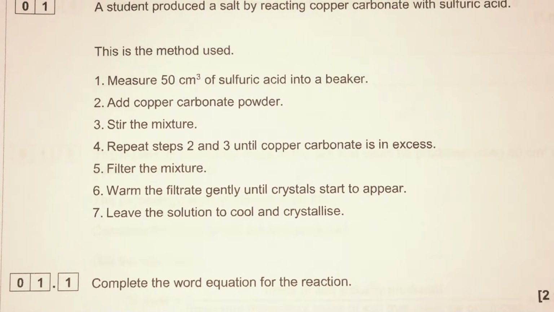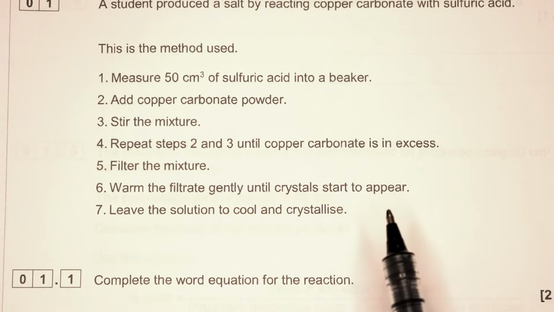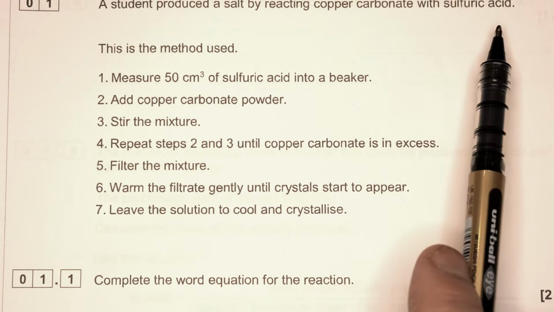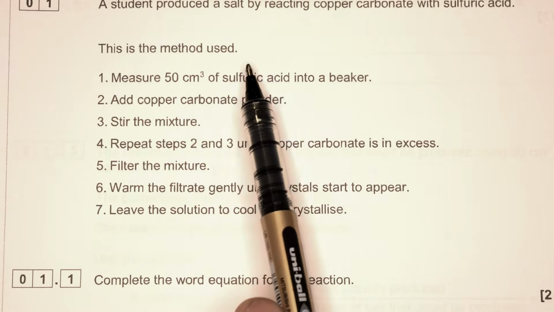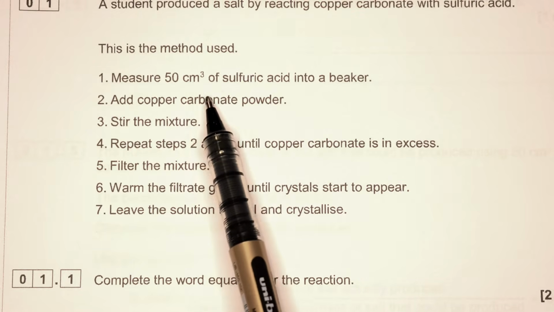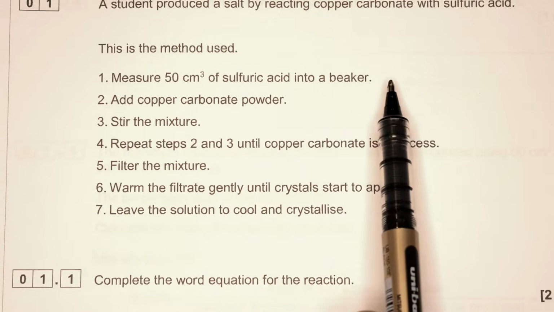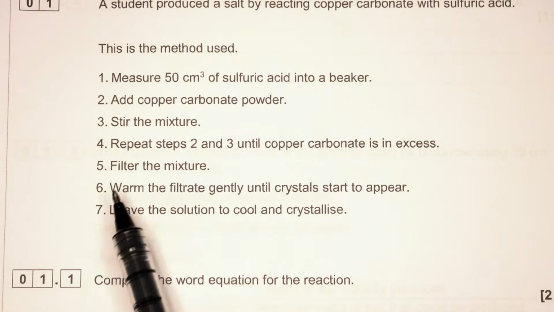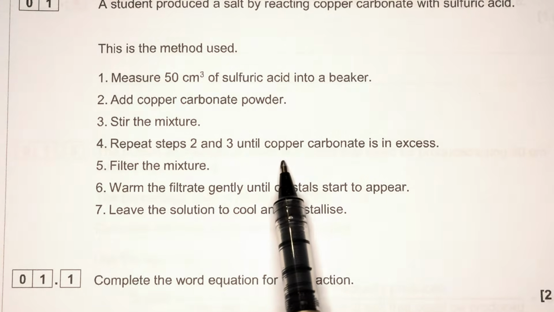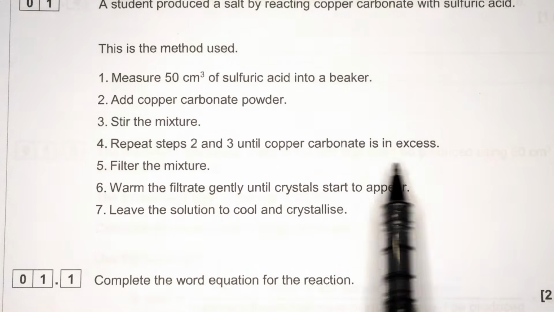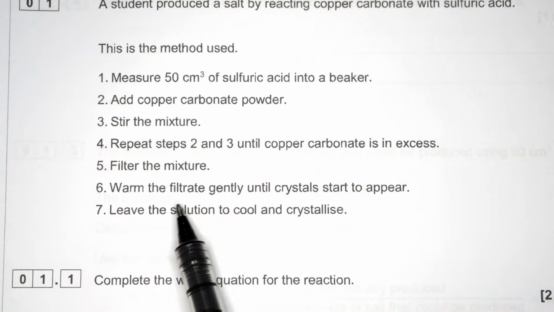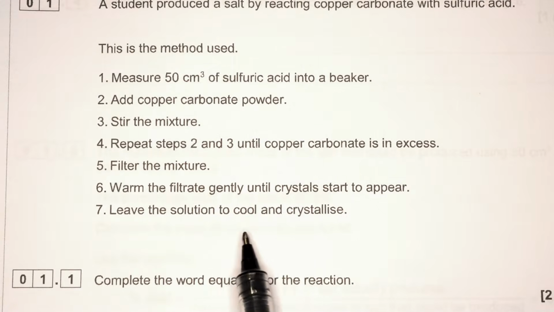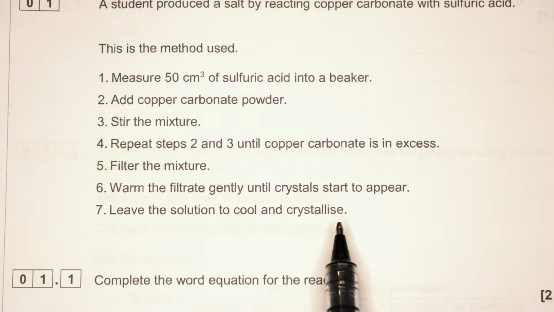Question 1 is about making a salt, and this is a required practical. A student produced a salt by reacting copper carbonate with sulfuric acid. This is the method used. Measure 50 centimeters cubed of sulfuric acid into a beaker, add copper carbonate powder, stir the mixture, repeat steps 2 and 3 until copper carbonate is in excess, filter the mixture, warm the filtrate gently until crystals start to appear, and leave the solution to cool and crystallize.